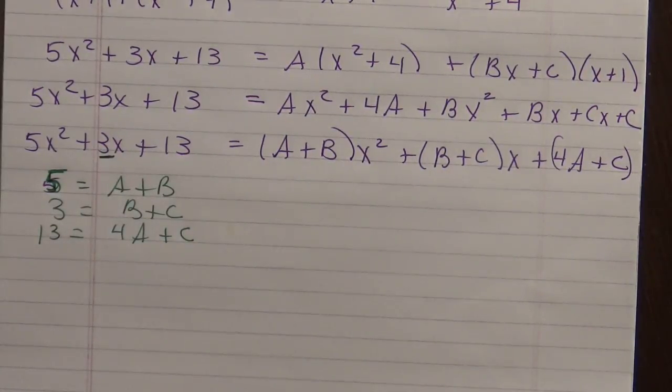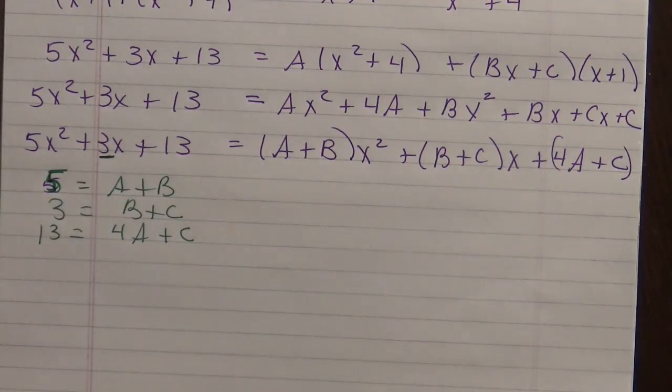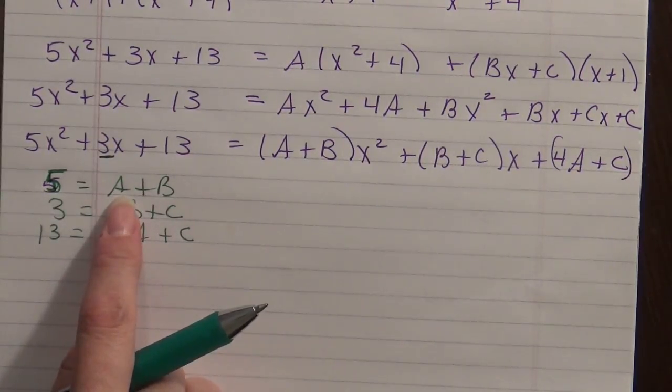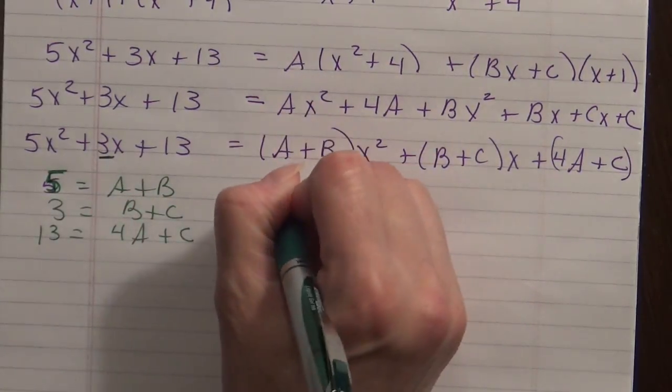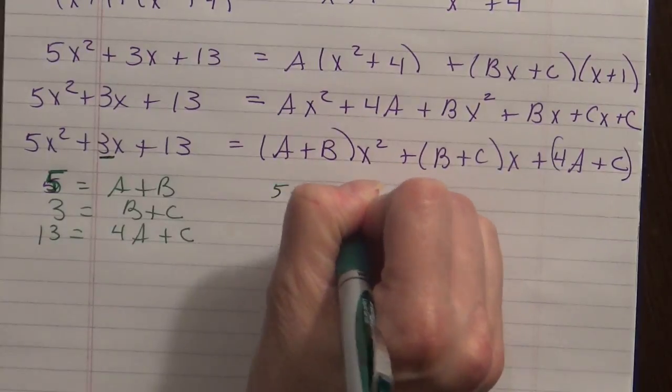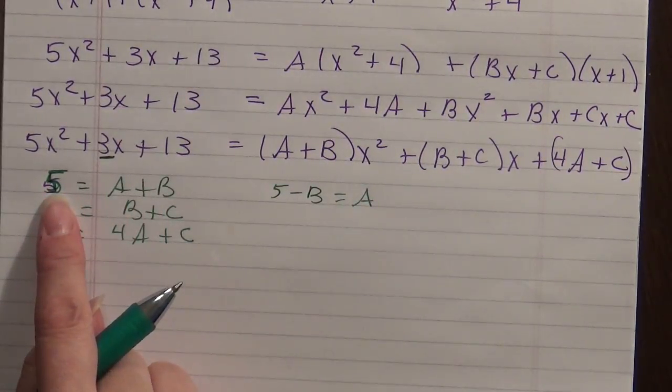And now I'm ready to solve these. So I'm going to start by solving my first equation for a, and then I'm going to substitute into the remaining 2 equations, or maybe the remaining 1 equation. But if I solve my first equation for a, I'm going to subtract b on both sides. So I've got 5 minus b equals a. So I've just subtracted b on both sides of that first equation. That gave me 5 minus b equals a.